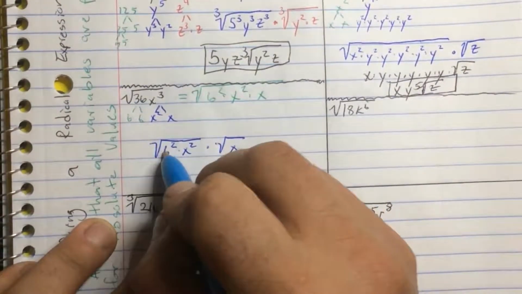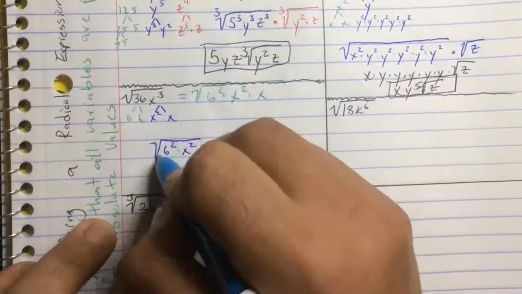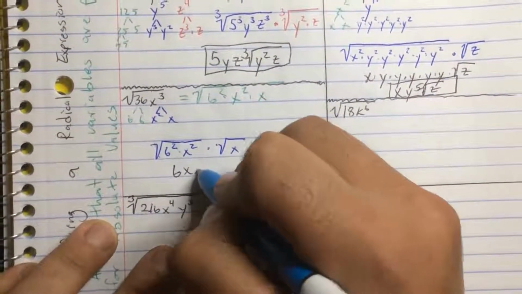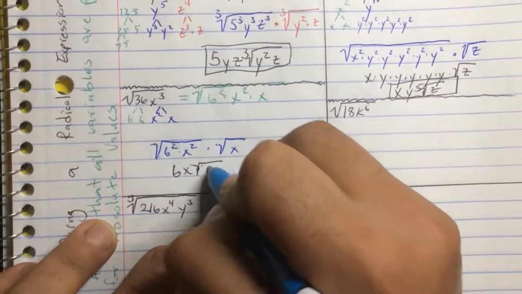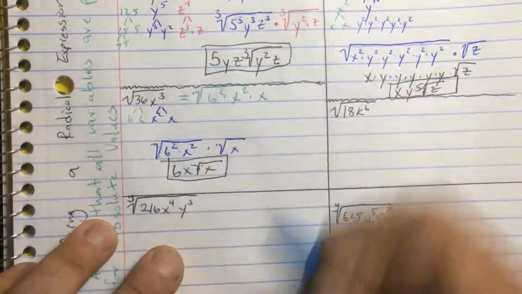So the square root of 6 squared is 6. The square root of x squared is x. And then we're going to bring down our square root of x. It's going to be the simplified form here.